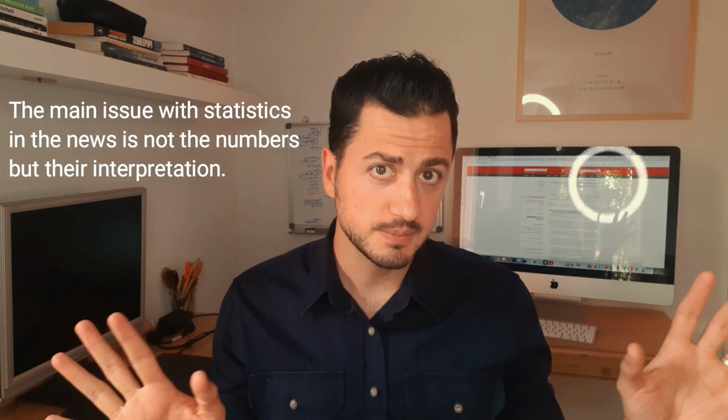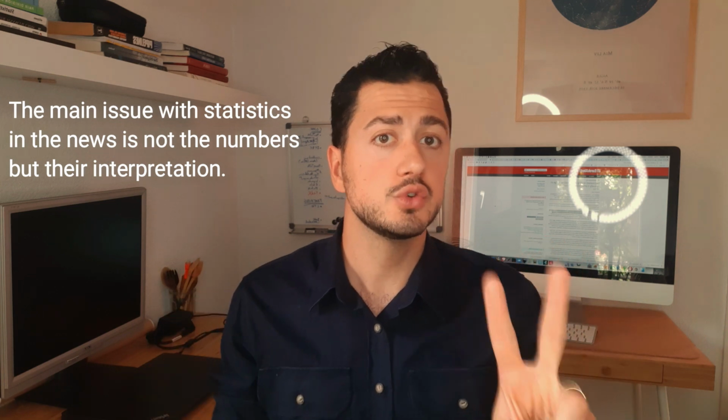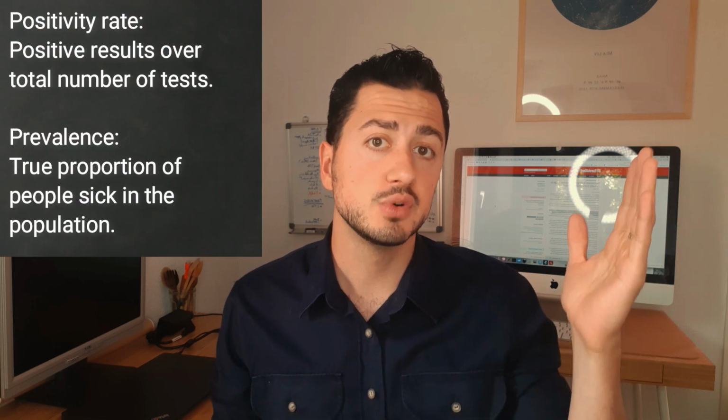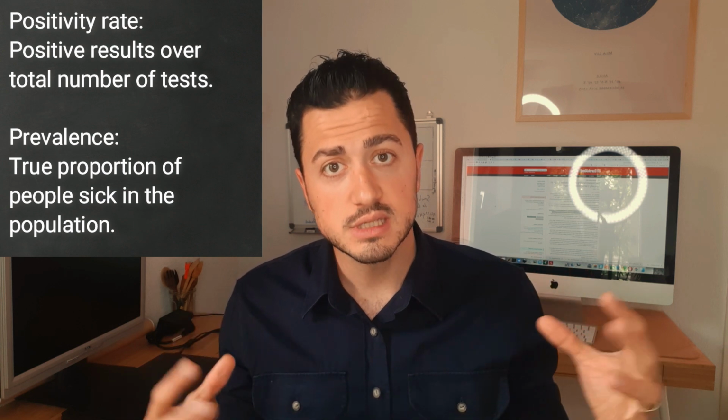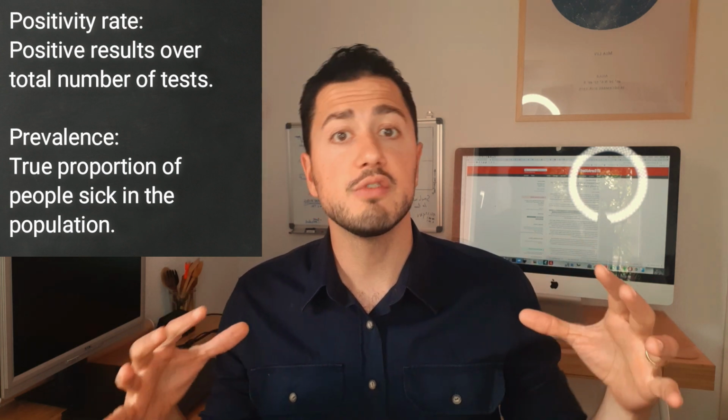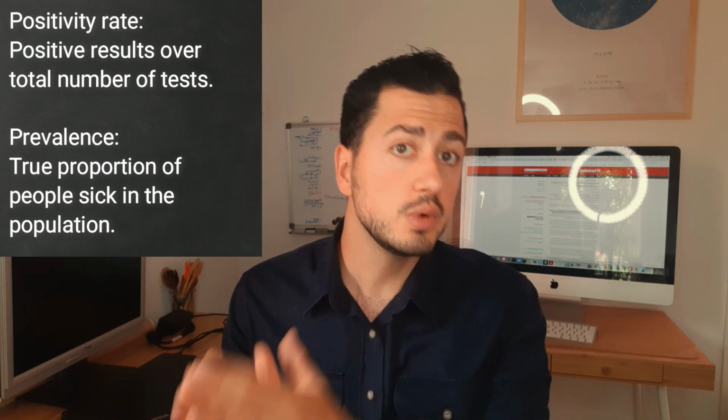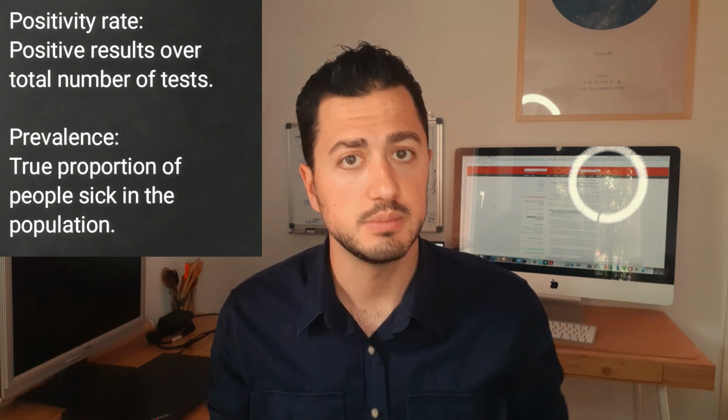So let's now define two very important things: positivity rate and prevalence. Positivity rate is just the rate of positive tests among the people tested. And the prevalence is the number of people within the population with some disease in particular.